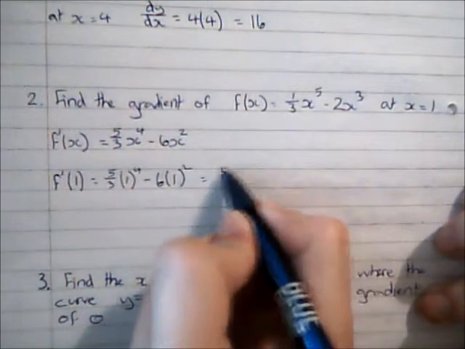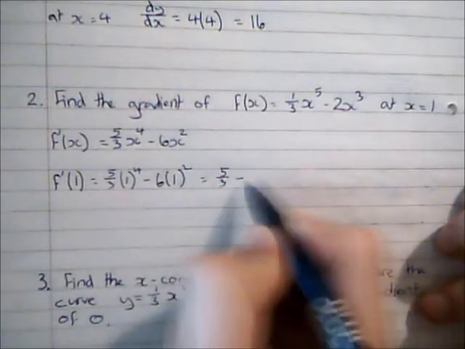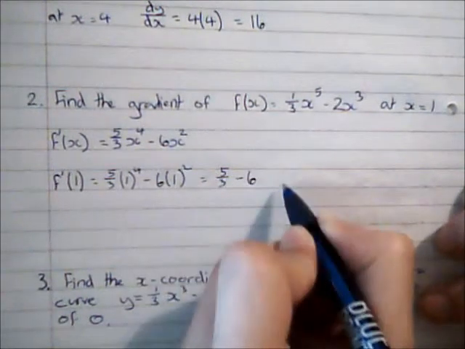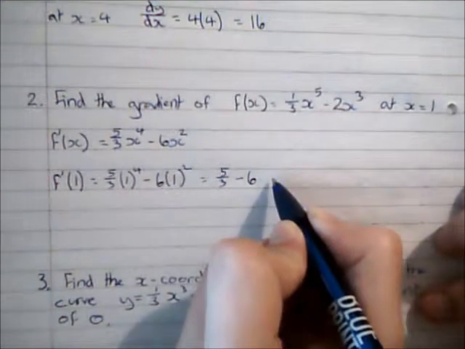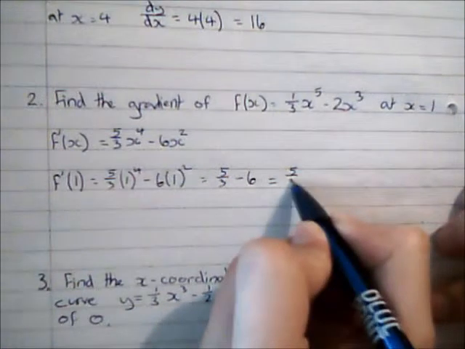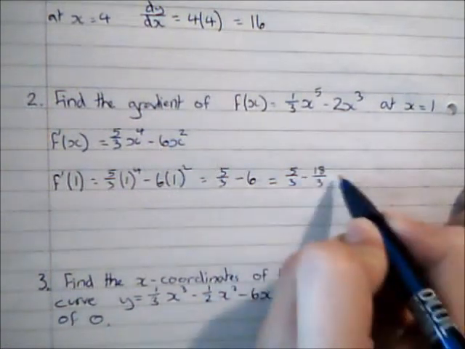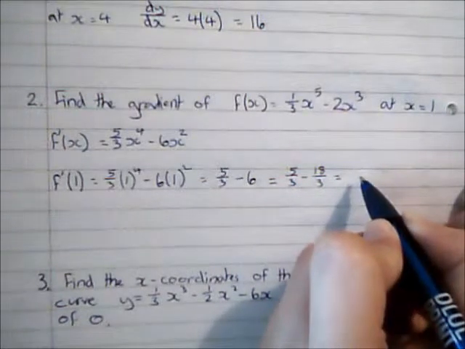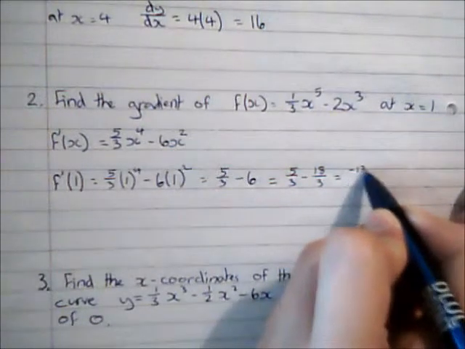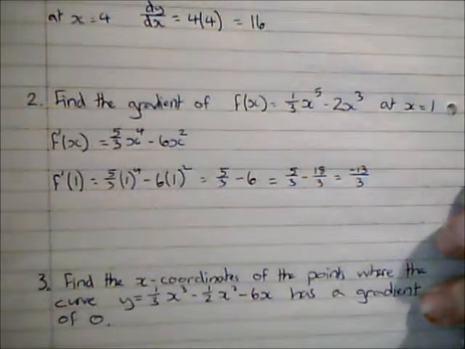So I'm left with 5 over 3. And then 1 squared is just 1. So 5 over 3 subtract 6. So I'm going to write that as 5 over 3 subtract 18 over 3. So I can do that subtraction, and I'm going to get negative 13 over 3, which is my gradient at the point where x equals 1.